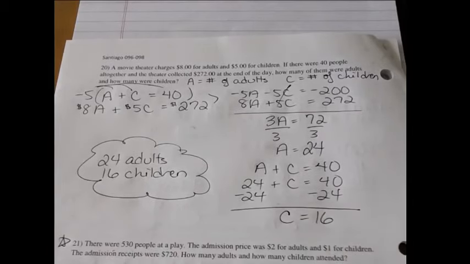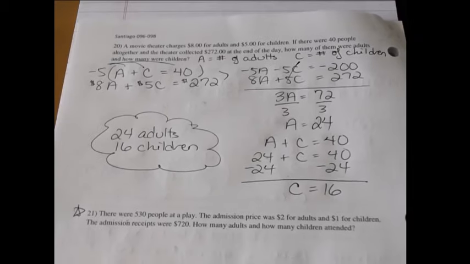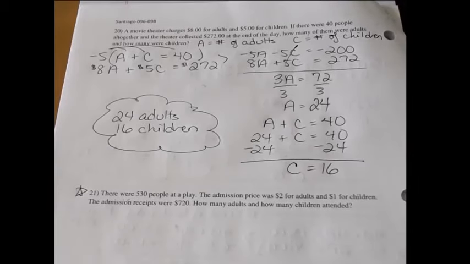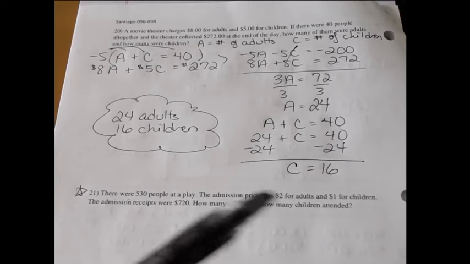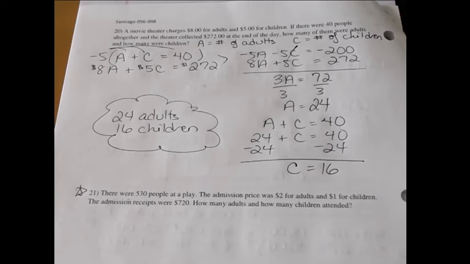Go ahead and take care of 21 on your own at home. I would urge you to use A for the number of adults, and I would urge you to use C for the number of children. Set up your system, solve it, and let me know what you get.